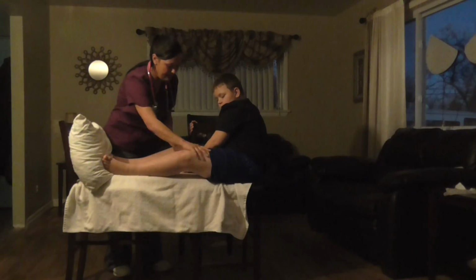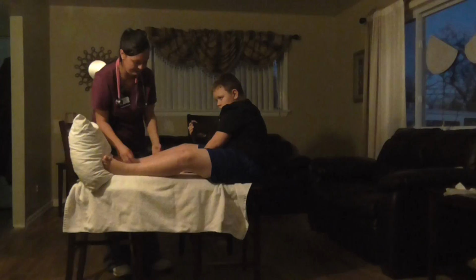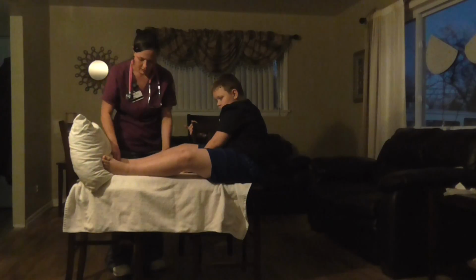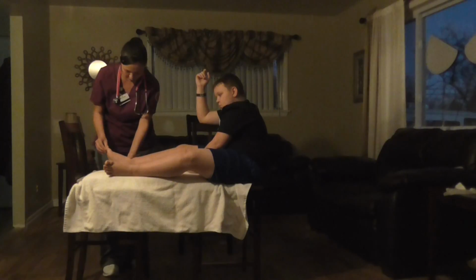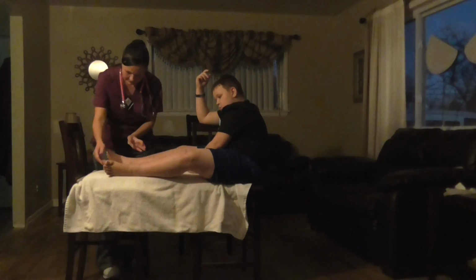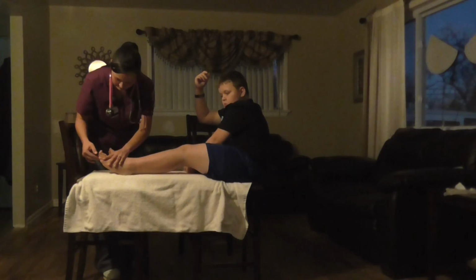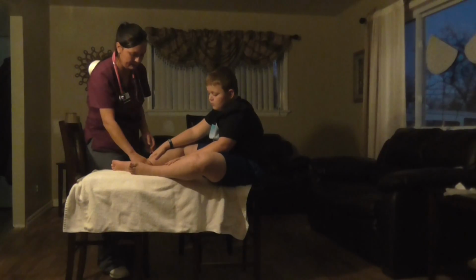I don't see any masses or lesions. They are pink. The hair is evenly distributed. I could check the capillary refill on the middle toes. It is brisk on both sides, less than 3 seconds.